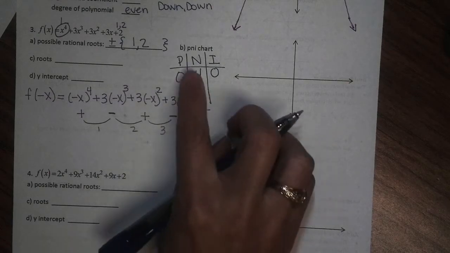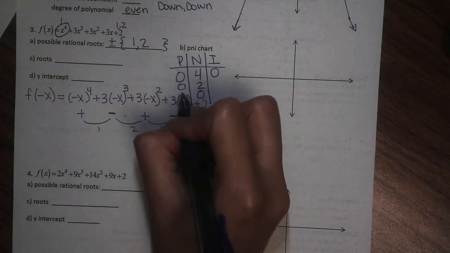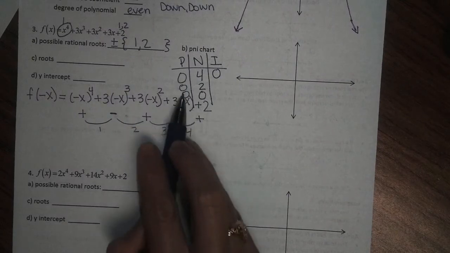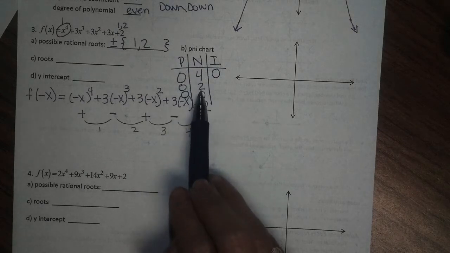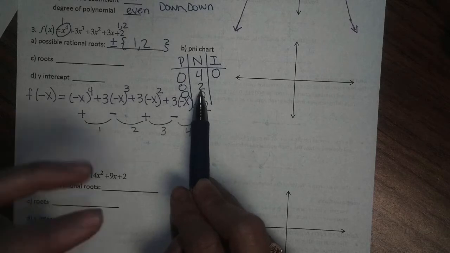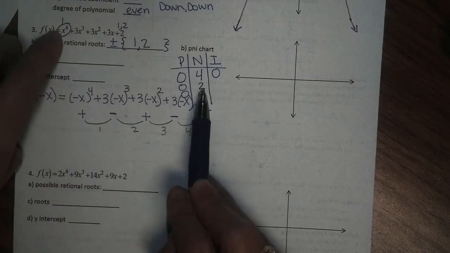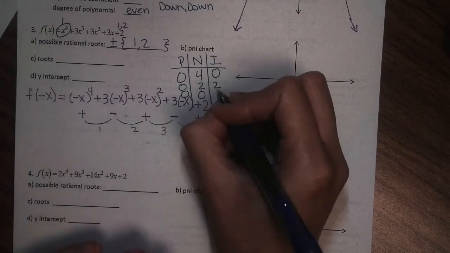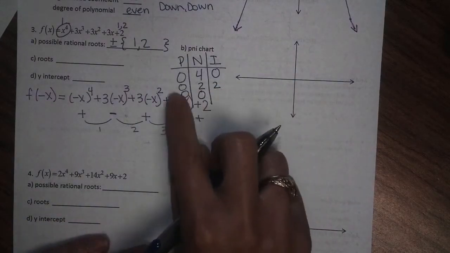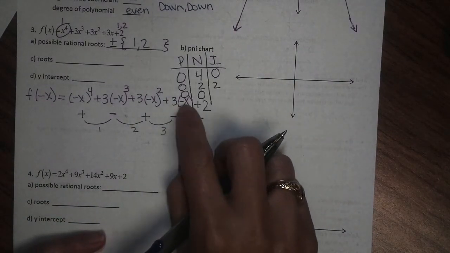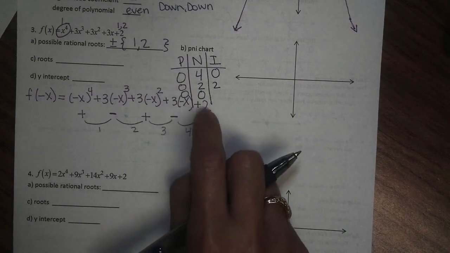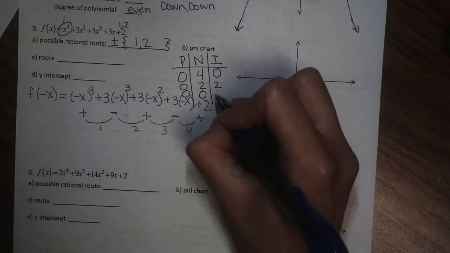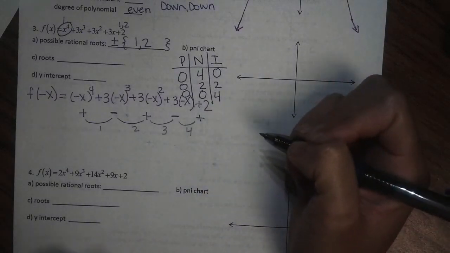Next, for the next row, the number of positive roots is always 0, so it's just going to be 0 here all the time. So if the polynomial has 0 positive roots and 2 negative roots, that means I'm still missing 2 roots because there should be 4. So it could have 2 imaginary and 2 negatives. That's another possibility. And finally, the last row, if the polynomial had 0 positive roots and 0 negative roots, then all 4 roots are imaginary.